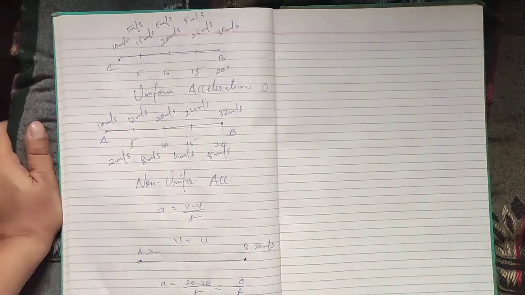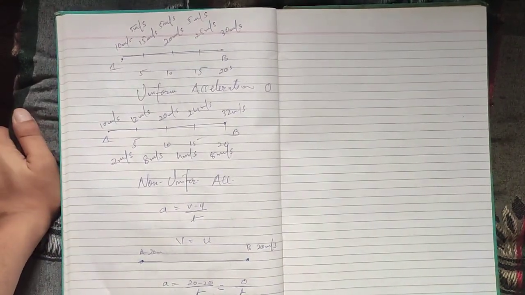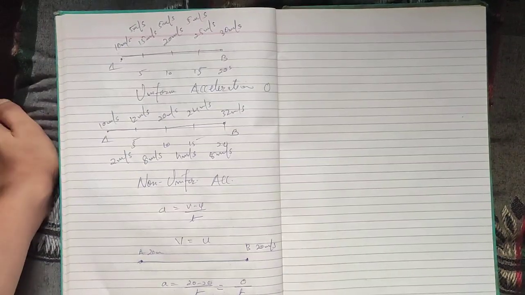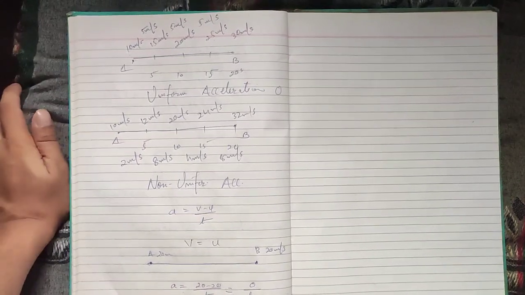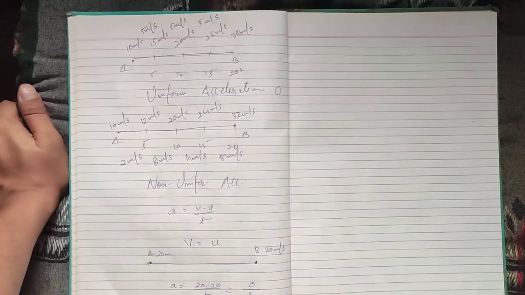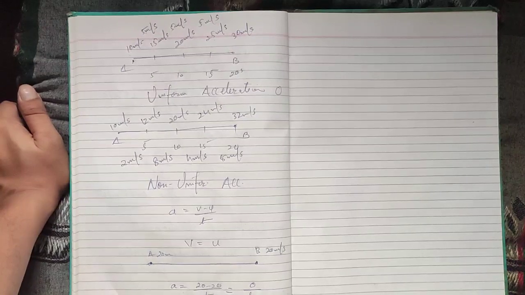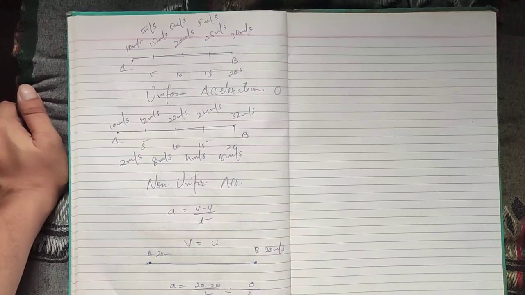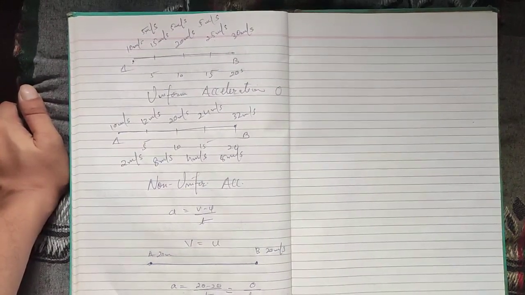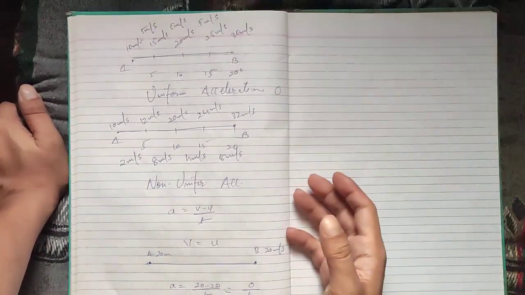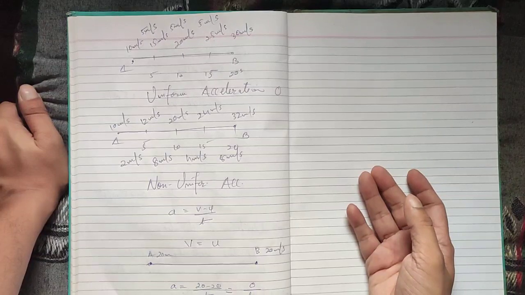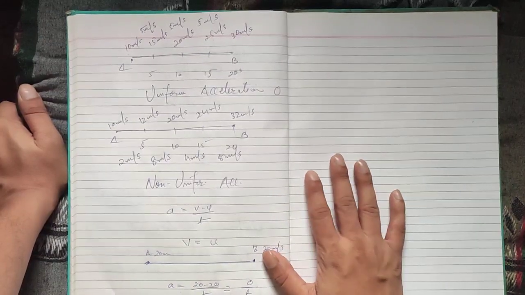Hello, good morning students. In the previous video we studied acceleration and revised the chapter with a few points. We also studied an important point, that is uniform acceleration and non-uniform acceleration. If the object is in uniform motion, then its acceleration is zero. Always remember that.